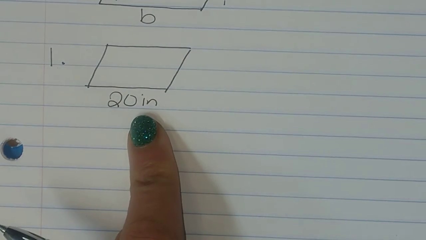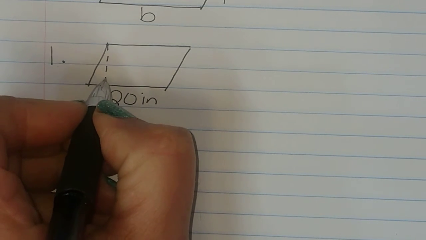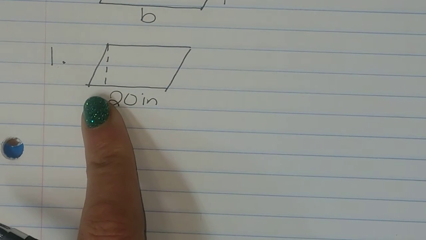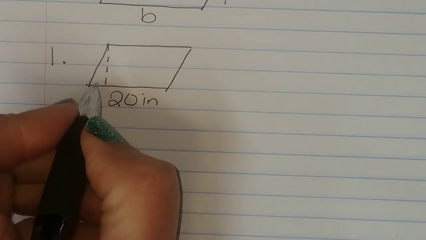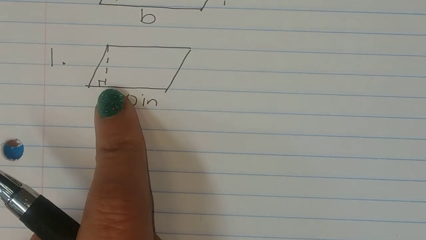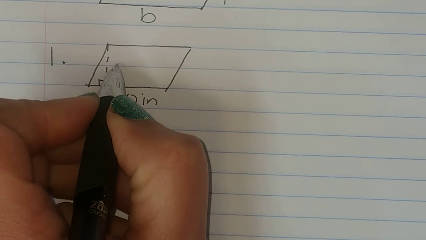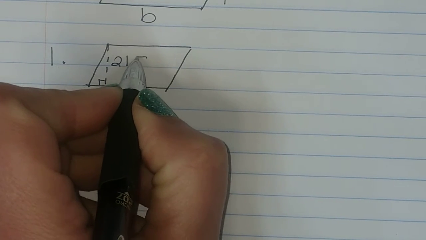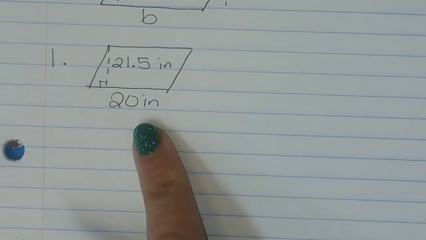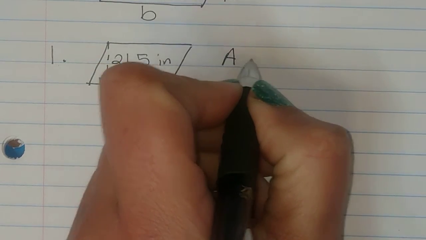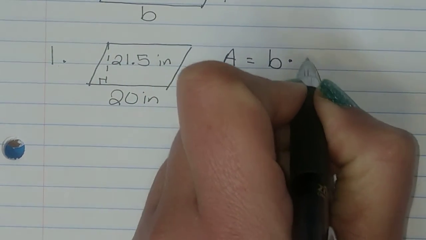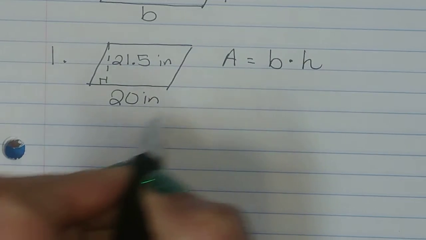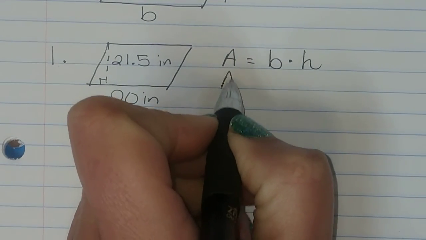In this parallelogram, we have a base of 20 inches. You'll notice on your worksheets and in your book that the height is usually marked with a diagonal line showing a right corner at the bottom. For this problem, our height is 21.5 inches. So let's use our formula. Area equals base times height. We don't know the area, so let's solve for it.